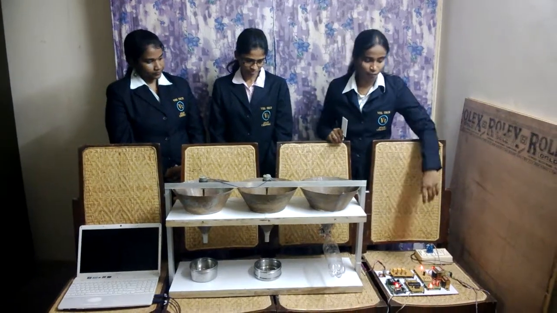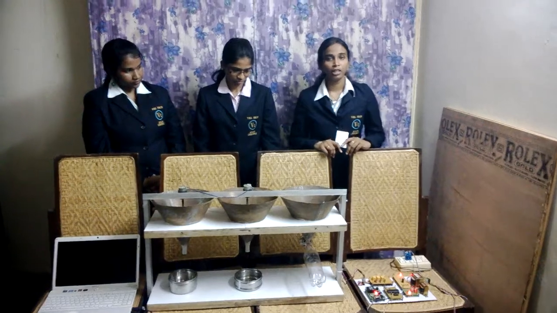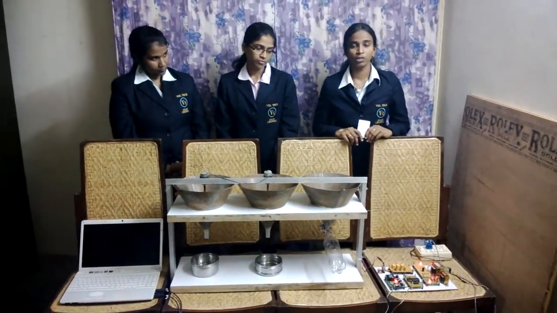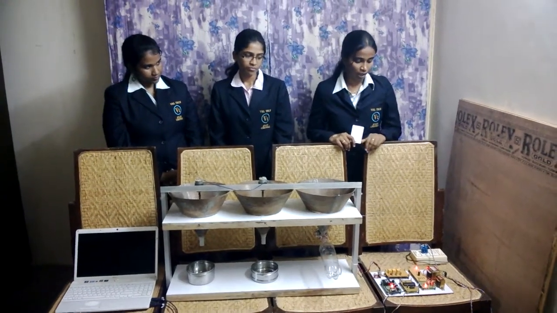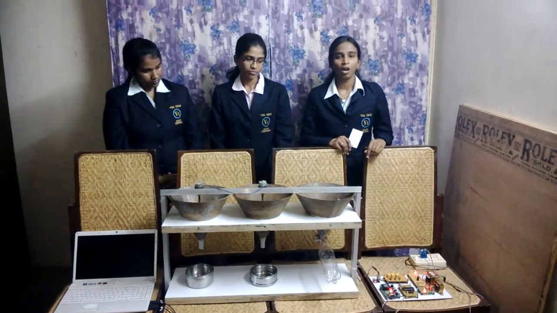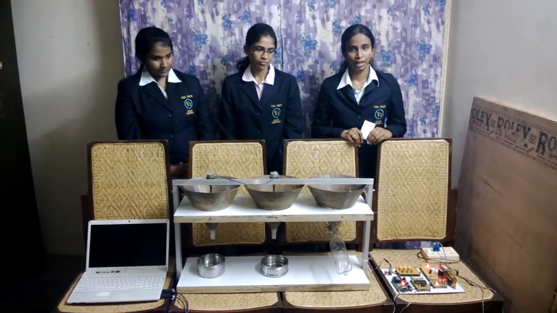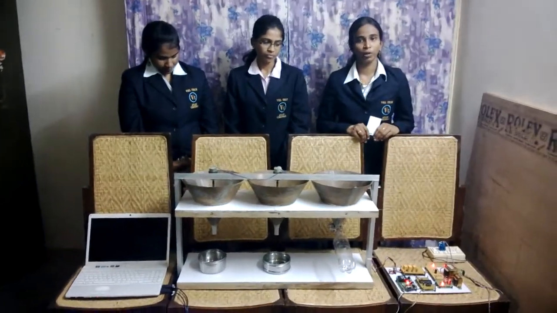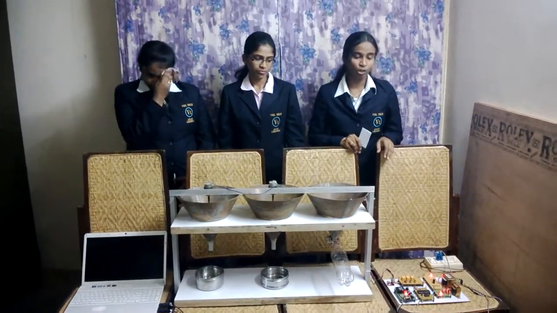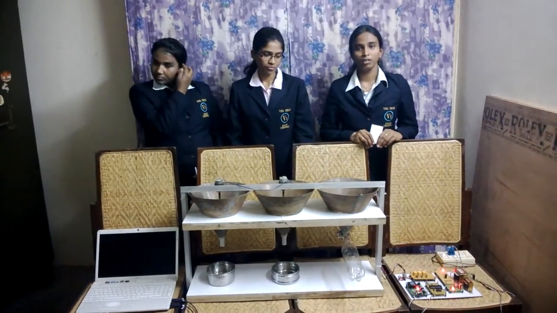And here we are using a 12 amps, 12 volt transformer. Initially the 230 volt is stepped down and converted to 12 volt by using a step down transformer, and we are giving this 12 volt to the voltage regulator, because the PIC controller we are using here is PIC 16F877A. This PIC controller will require only 5 volts. To convert this 12 volts to 5 volts, we are using a voltage regulator.